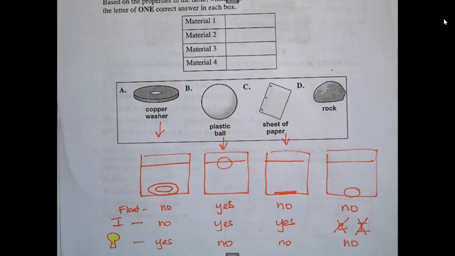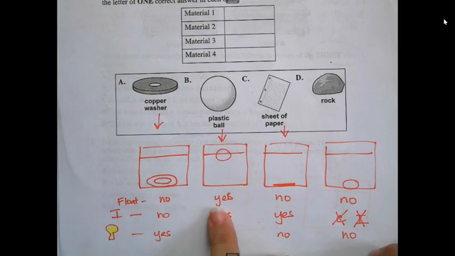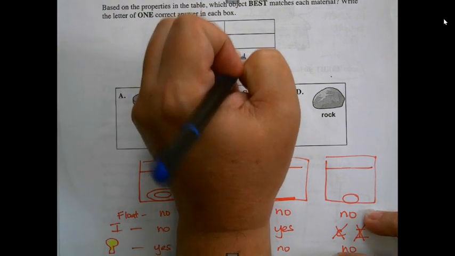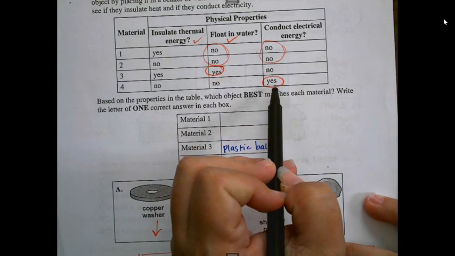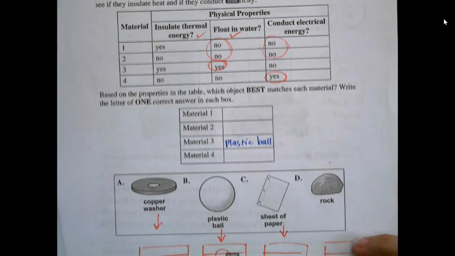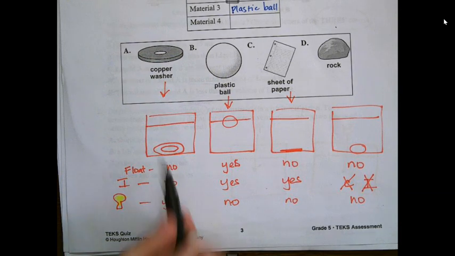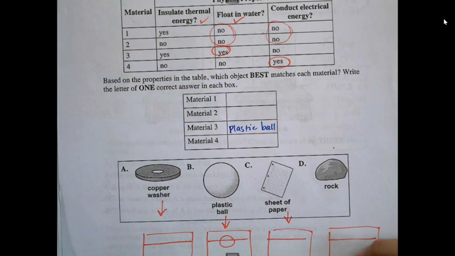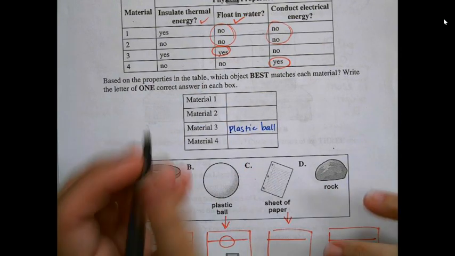There was only one thing that floated in water. So the thing that floated in water, when I come down here, is this plastic ball. So I know that material 3, because that was the only thing that floated, is going to be the plastic ball. And then again, I came over here and I noticed no, yes. There was only one thing that conducted electrical energy. And down here, in my notes, I noticed that this copper washer was the only thing that was going to do that. So I know that material 4 is the copper washer.